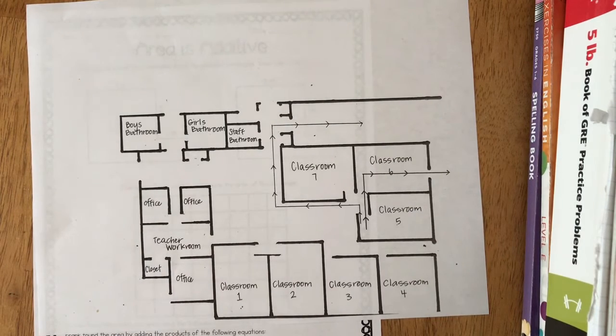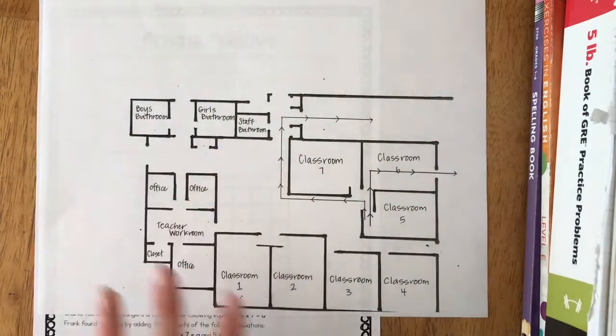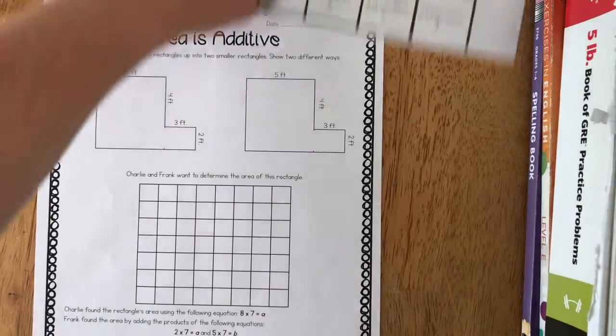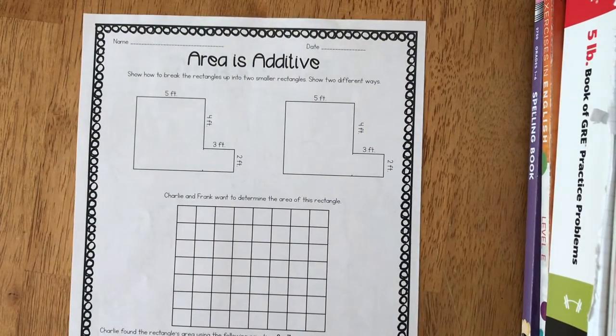Good morning, class. Today we are going to continue working on the concepts that we have been building on perimeter and area. So just to give you a look ahead, next week we're going to be using this map. This is an actual map of our school to find the area and perimeter of different parts of our own campus. Before we can do that, though, there's one last lesson that we have to do on the basics of area and perimeter, and that is on the concept that area is additive.